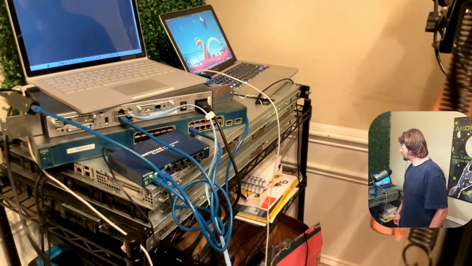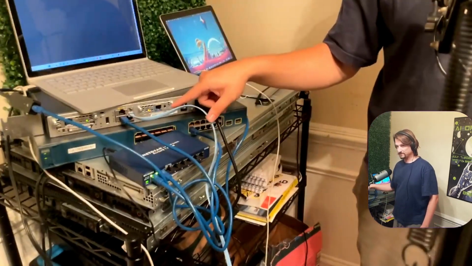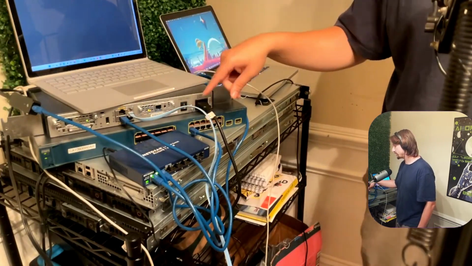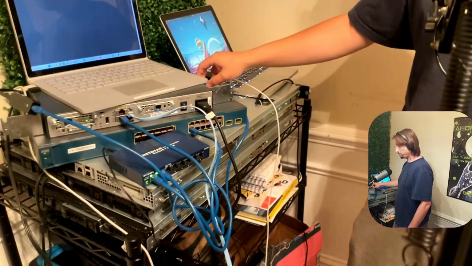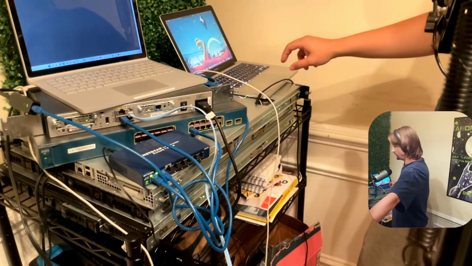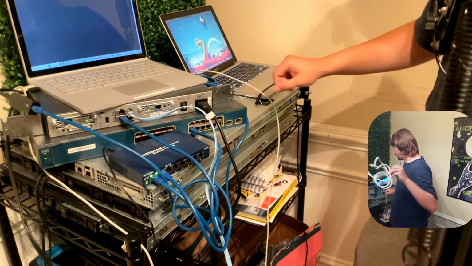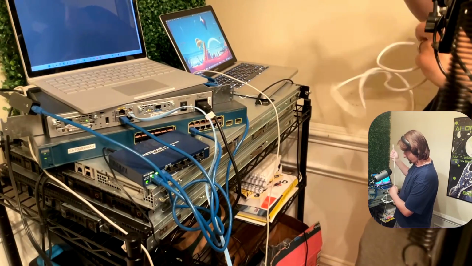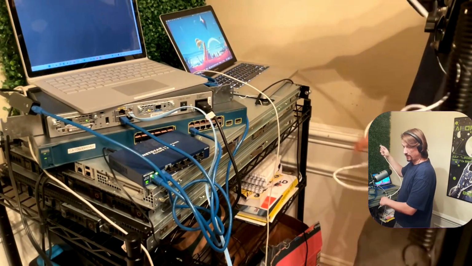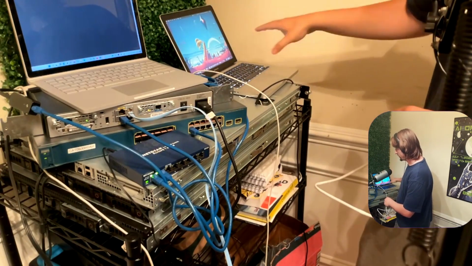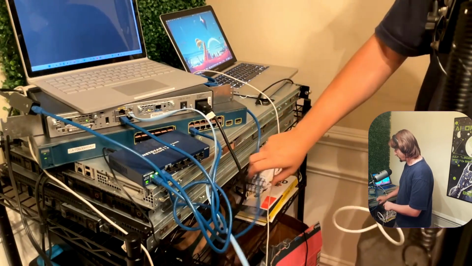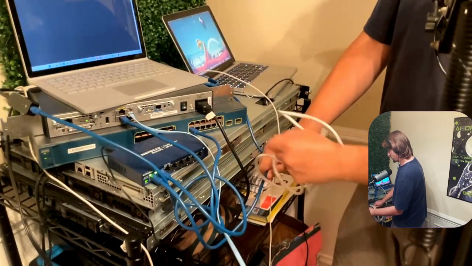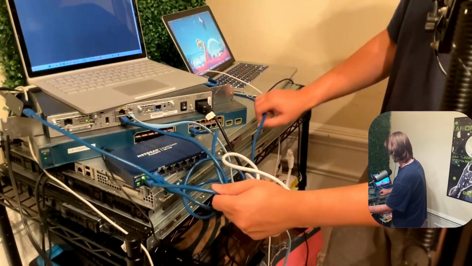And we should not see any link lights because I have not configured these router interfaces. And then what we're going to do is we're going to run this cable, which is from our 172.16 network. We're going to run that to our router interface.